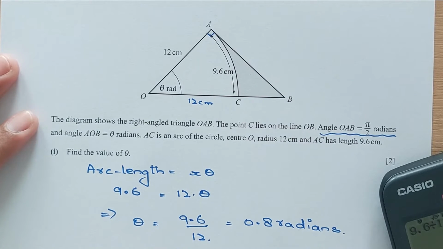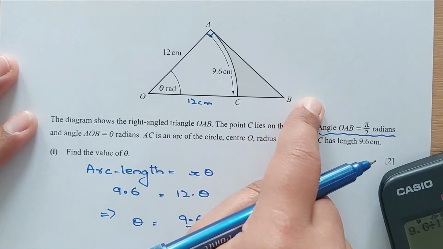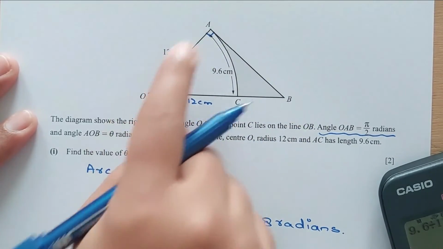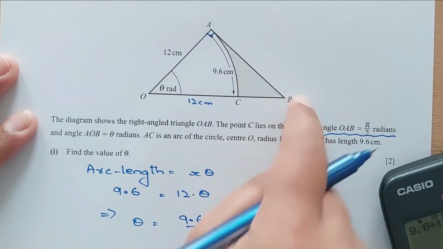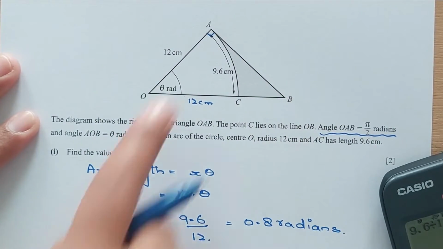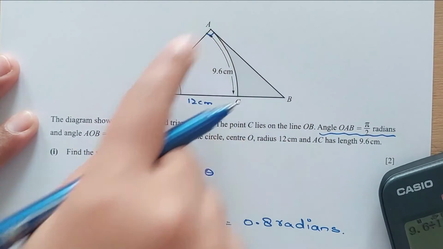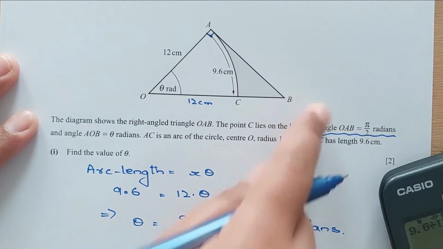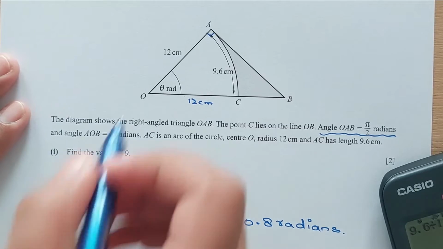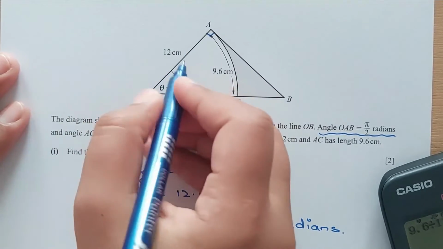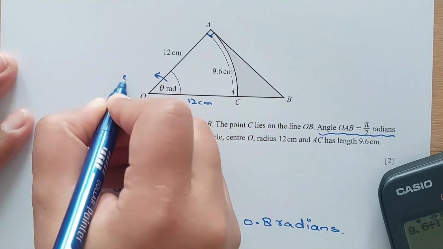So this is a right angle triangle OAB. So this is the perpendicular, height, and the base. So this is half base times height. So base is AB and the height is OA. We don't know AB, so we have to find AB first. So we have this theta, that is 0.8, right?